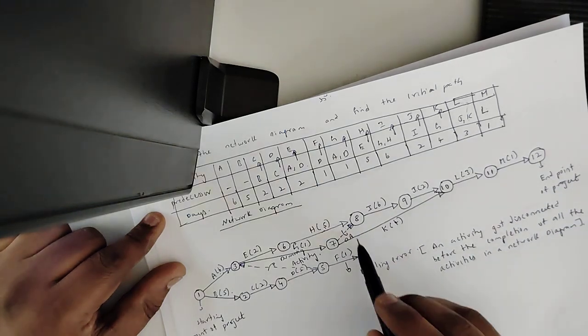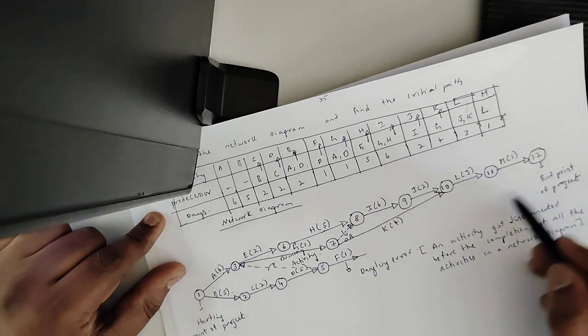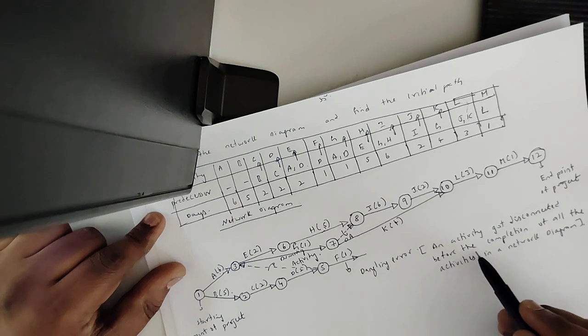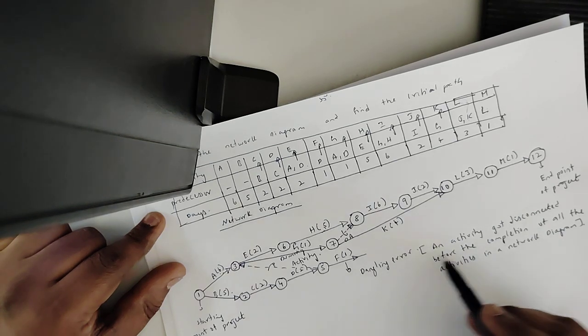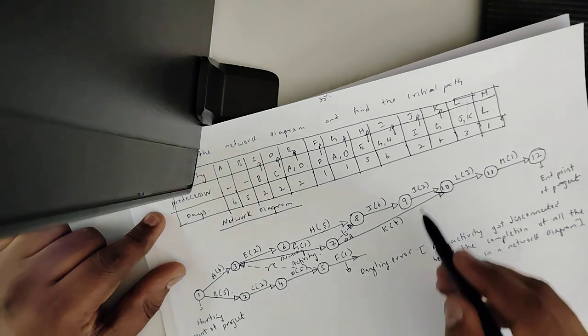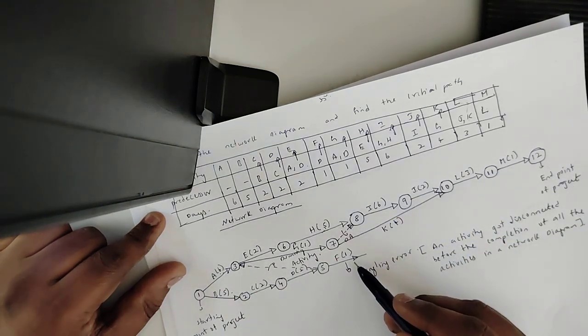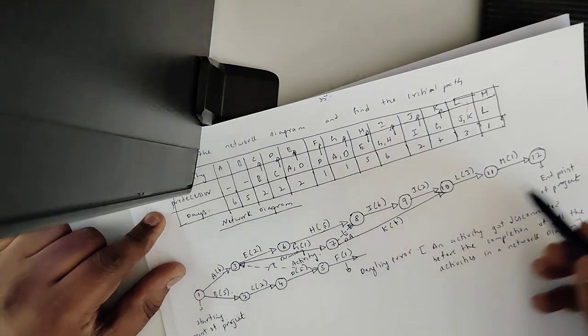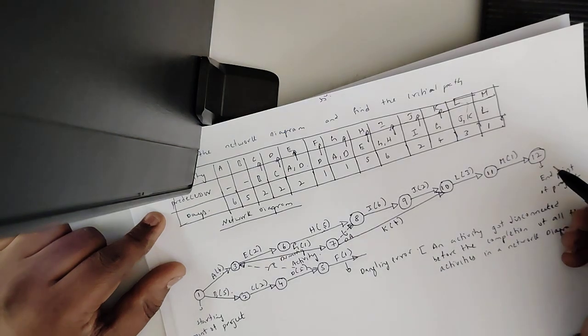So if you see here, the F activity is not connected, so this is called a dangling error. Is it fine? See, all the activities are completed, but you can see this F is not connected to 12. That is the end point of project.